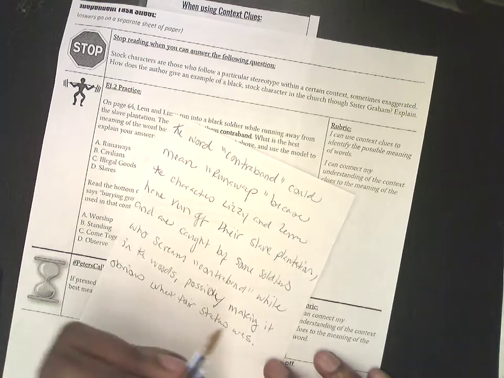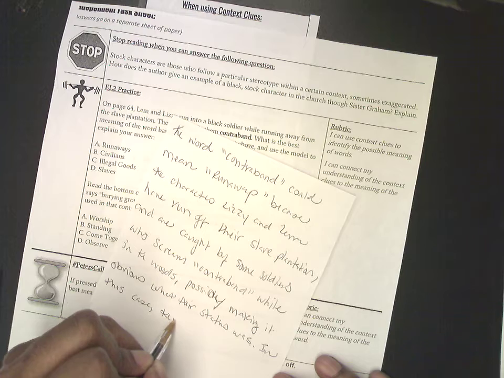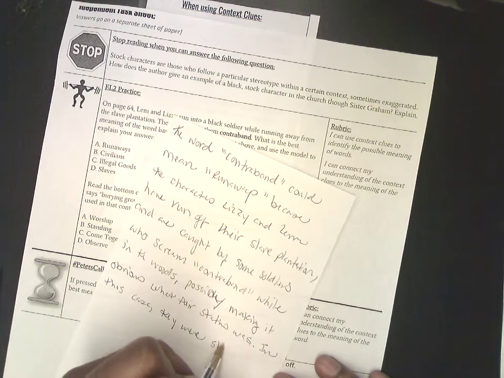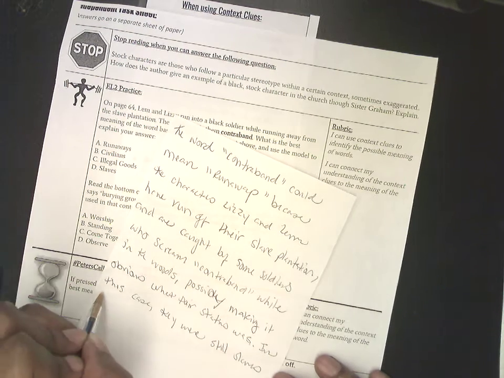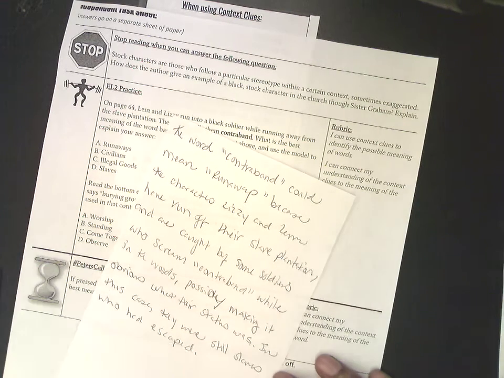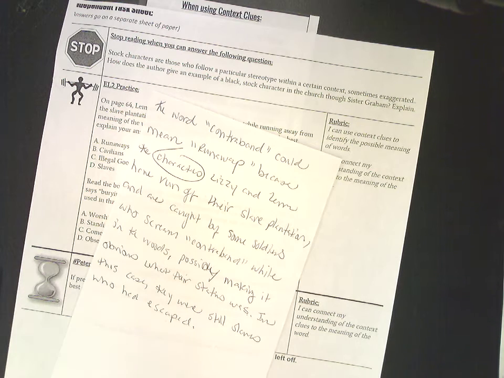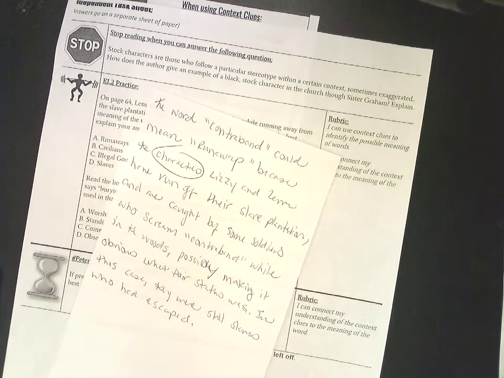In this case, they were still slaves who had escaped, or anything of that nature. And so, at least here, it tells me that you have some understanding about the characters and how that understanding of what they're going through in the story led you to understand contraband. Andrea did a really good job today with how she explained. I wish I would have took a picture of it to show you.